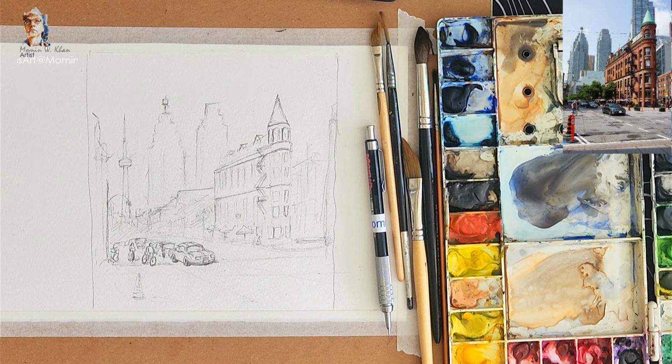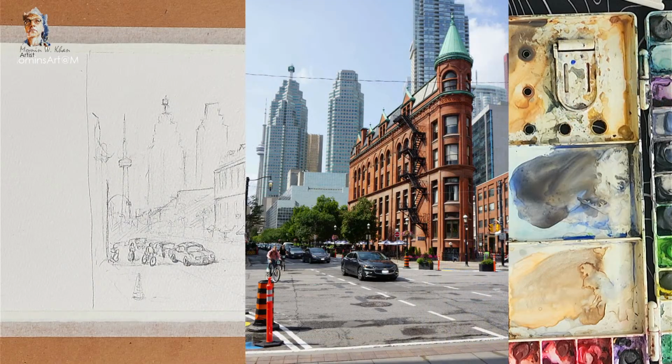So you can see the picture on the right side of the screen. Let me just enlarge it so you guys can see what we are dealing with here today, and I will explain as I paint. That's the image I'm dealing with today.